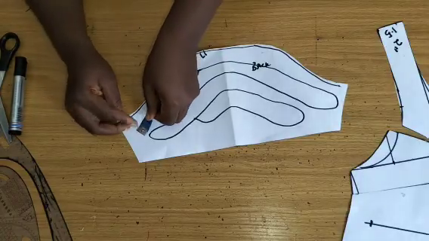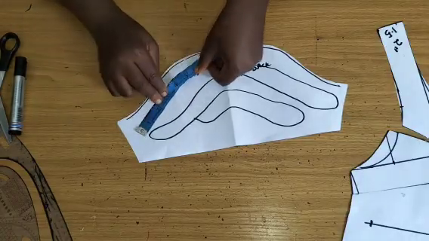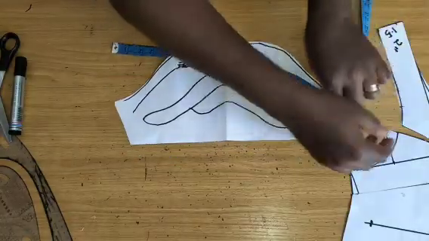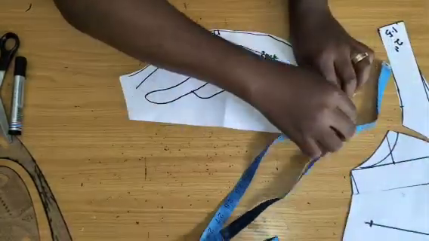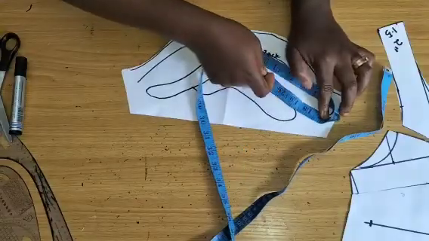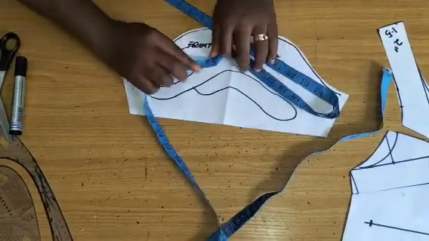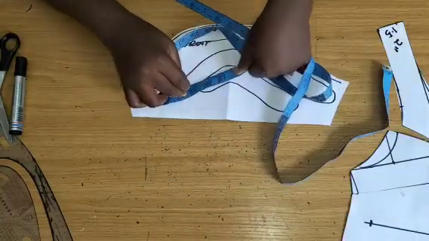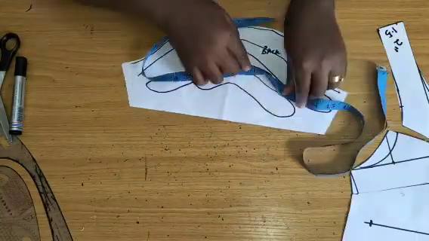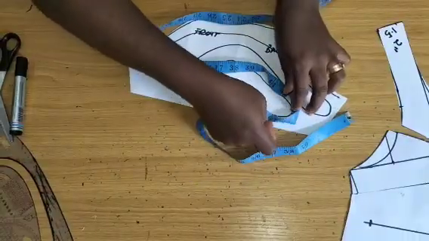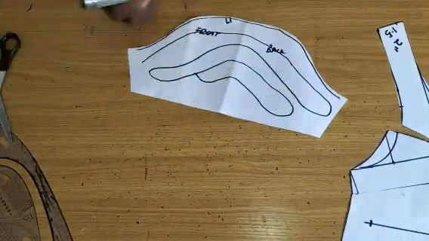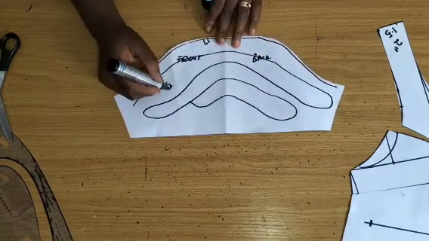I'll come back here from where the next ruffle will start. I'll measure up to this point. I'll also turn my tape and measure. I'll keep measuring this way, that way. You can see till I get here, so I have 52. So for all of this is 52 inches.